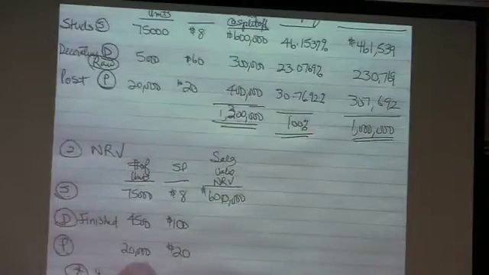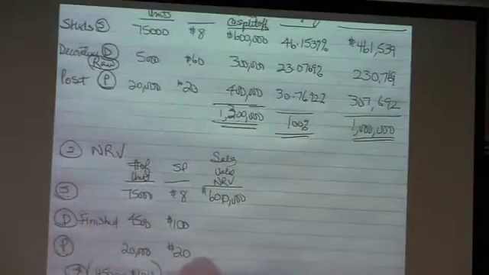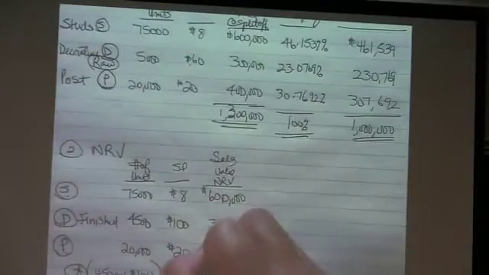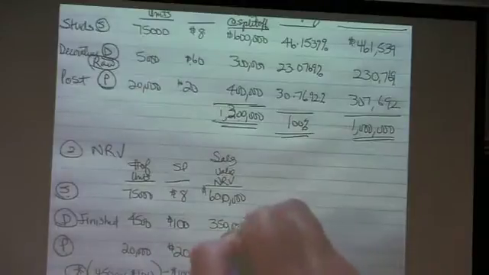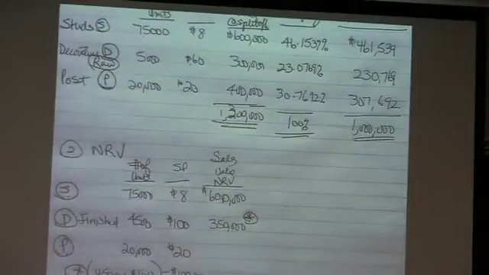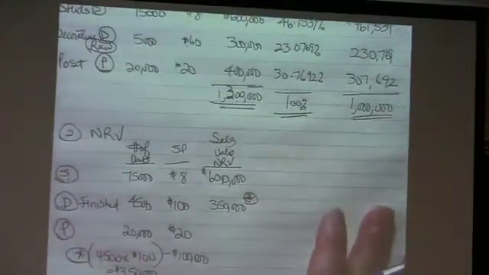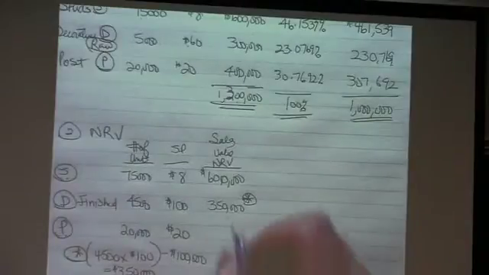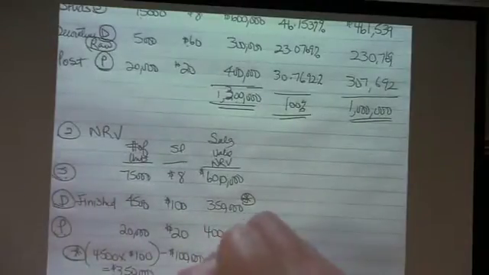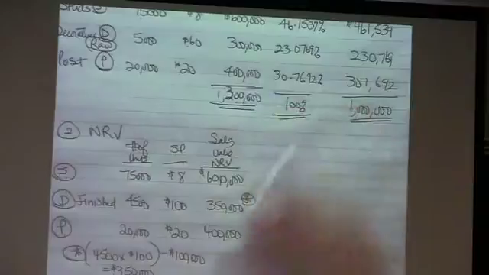It's going to be 4,500 times $100 minus 100,000 processing gives us 350. Put a star beside that, okay? And this will be 400. Same as that one.